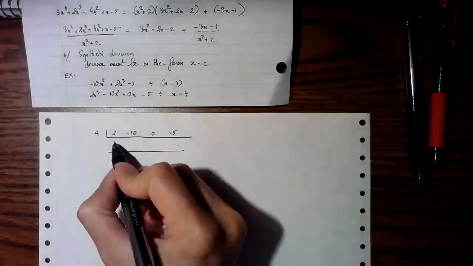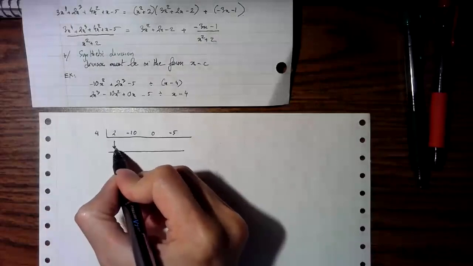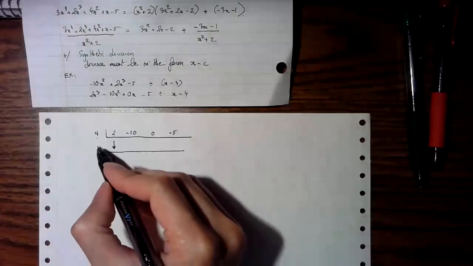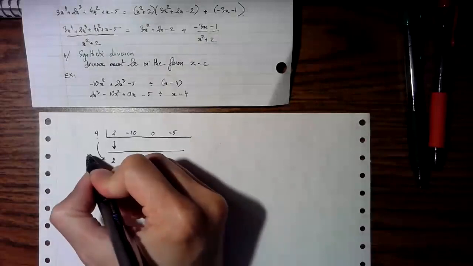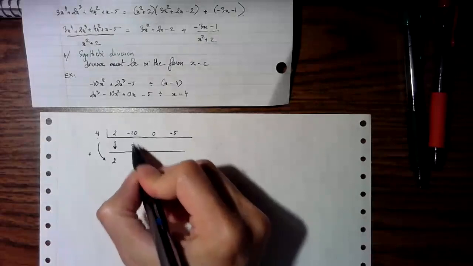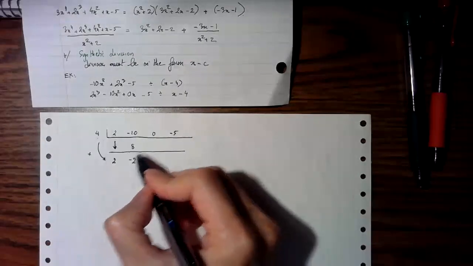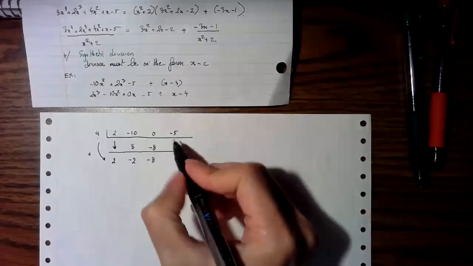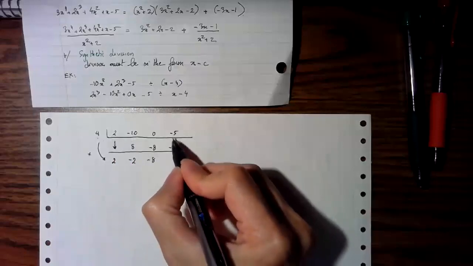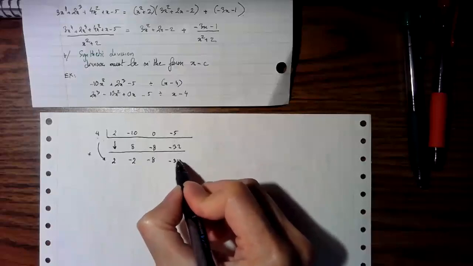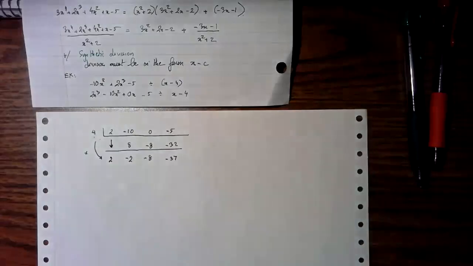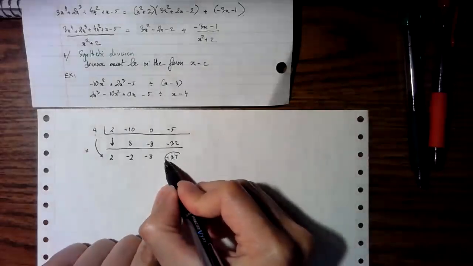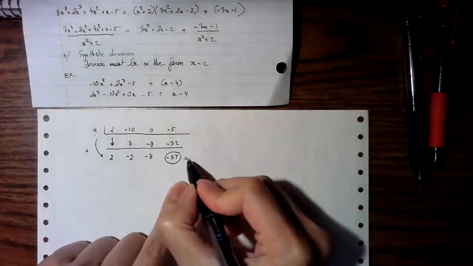And you can always drop down the number 2, which is the first coefficient. Then you take 4 and multiply by 2, which gives you 8. Add them up, gives you -2. 4 times -2 is -8, add them up, gives you -8. 4 times -8 is -32, add them up, gives you -37. Okay. The last number here, we call the remainder.